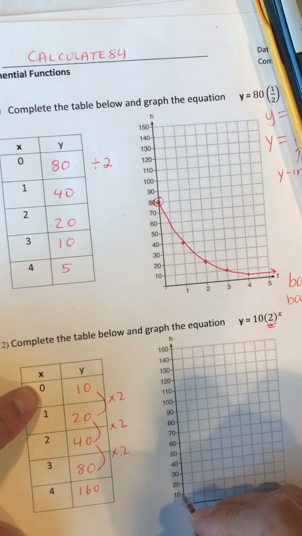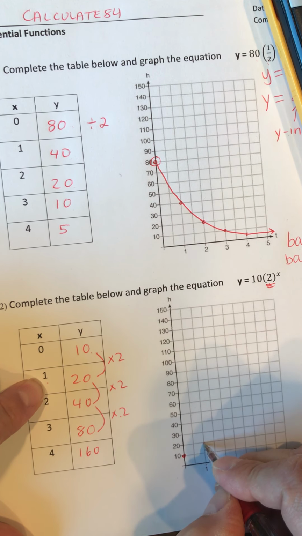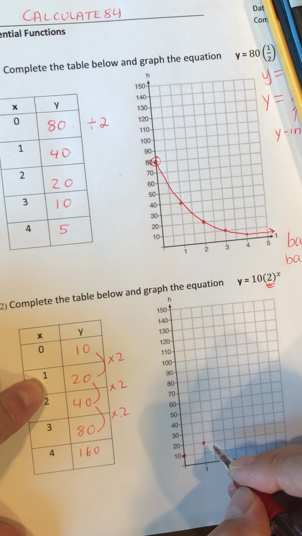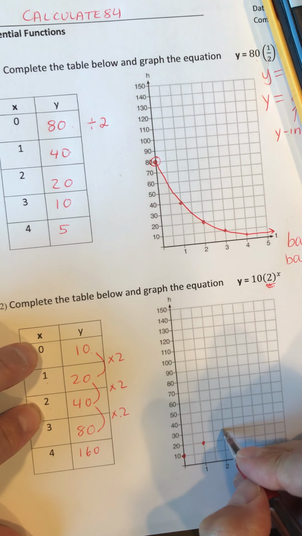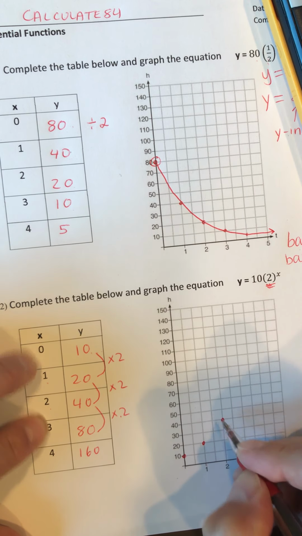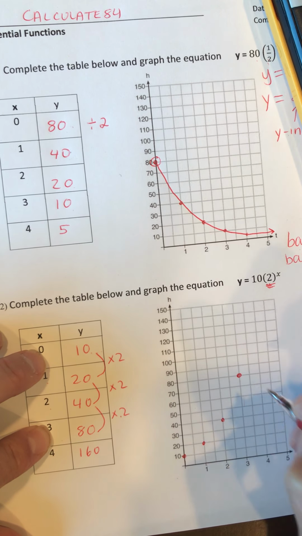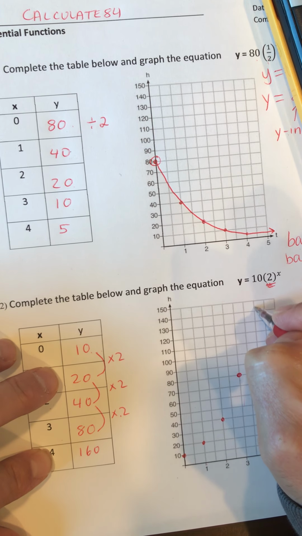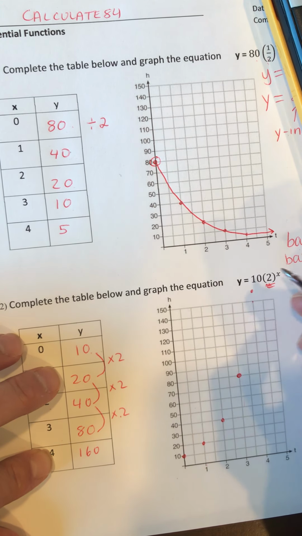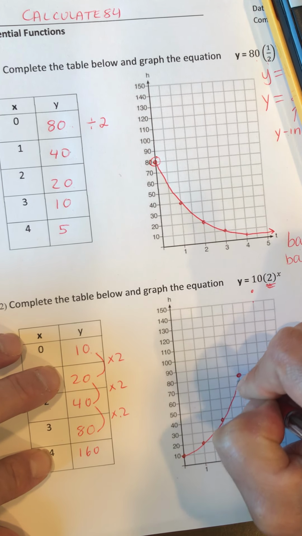So I'm going to plot my function, 0, 10. Then the next point was 1, 20, so I go over to 1 up to 20. It looks very gradual at first, but you'll see it's going to go up rapidly. At 2, it goes up to 40. At 3, it's going to go up to 80. And I'd like to get one more point, so I'm going to approximate it. At 4, it's going to go up to 160, so I'm going to add like a box. And you should notice that our function is curved.